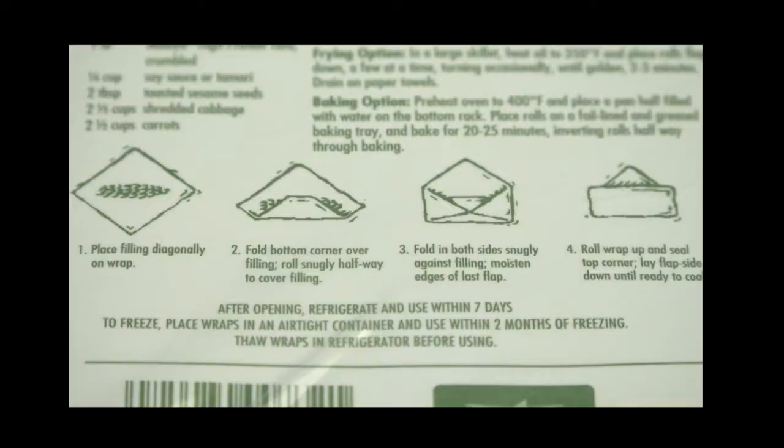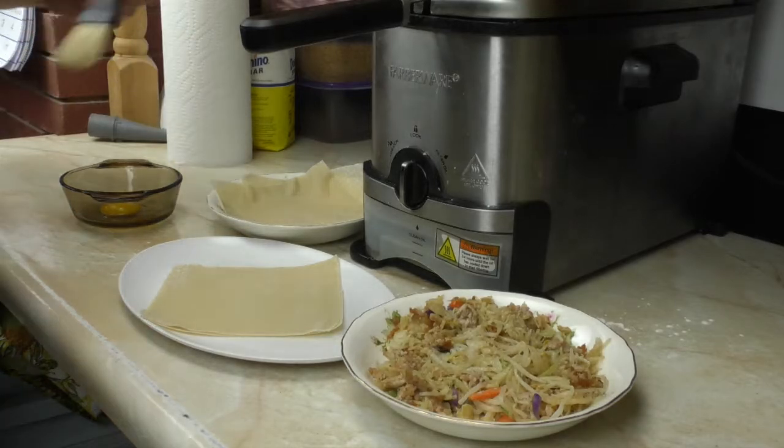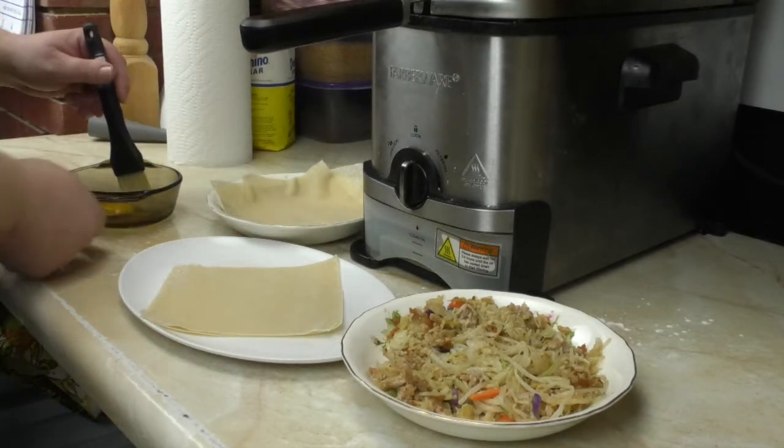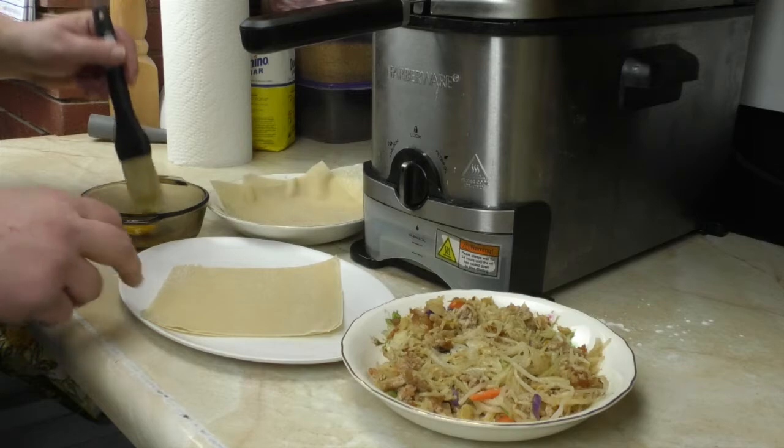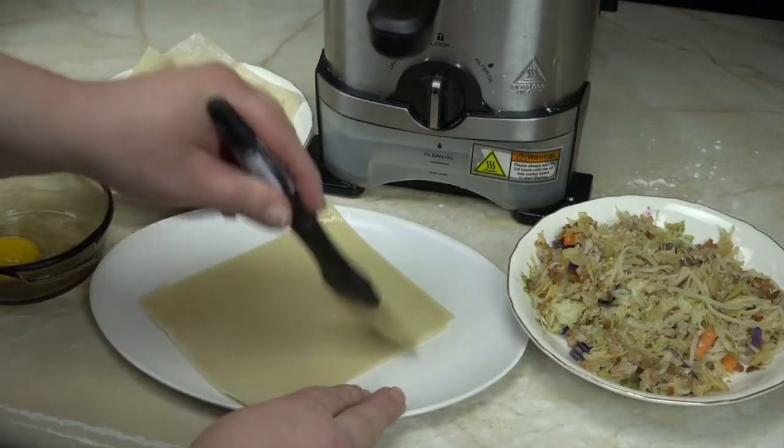Or you can freeze frame here. So that the egg roll wraps stay closed, using a brush, apply raw egg to the edges of the egg roll wrap.